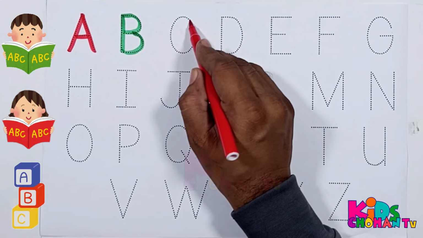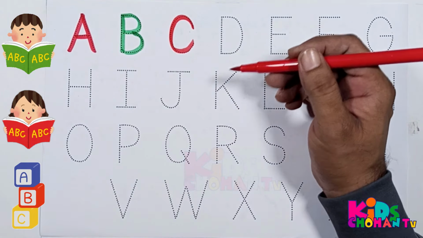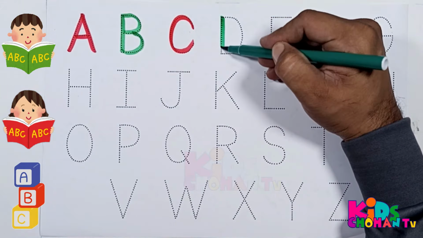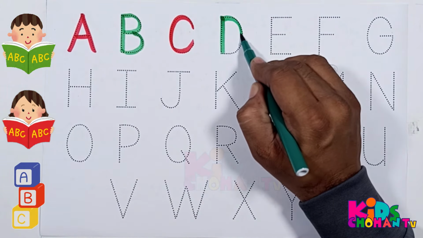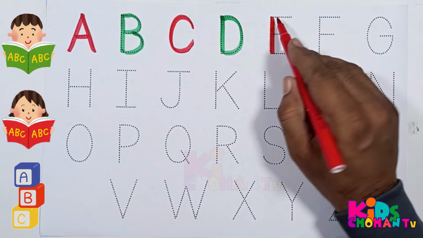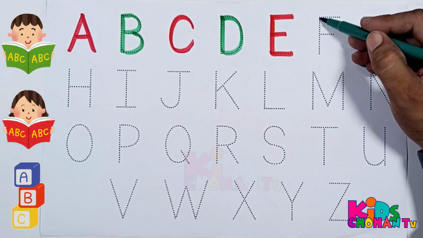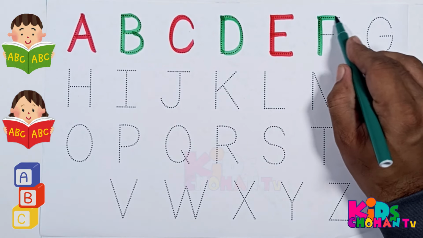This is letter C. C for cat. This is letter D. D for duck. Kids, we are tracing letter E. E for elephant.